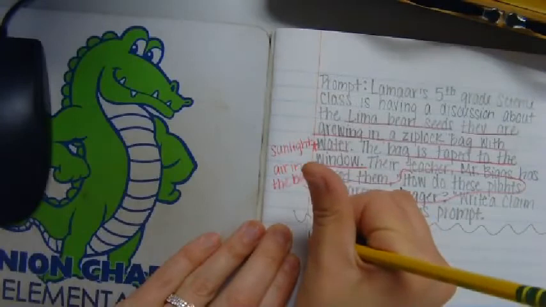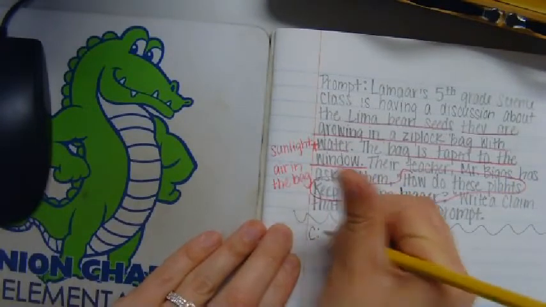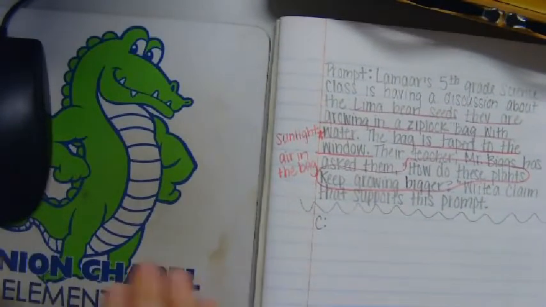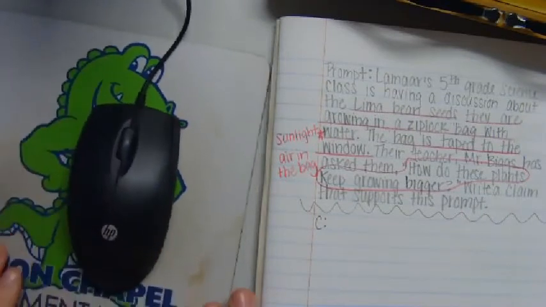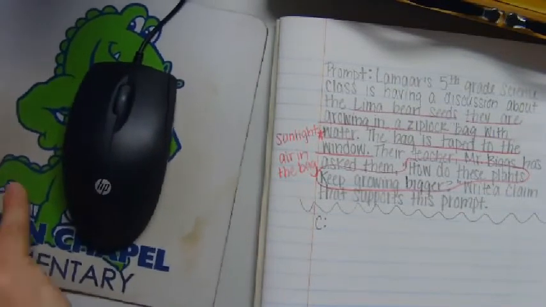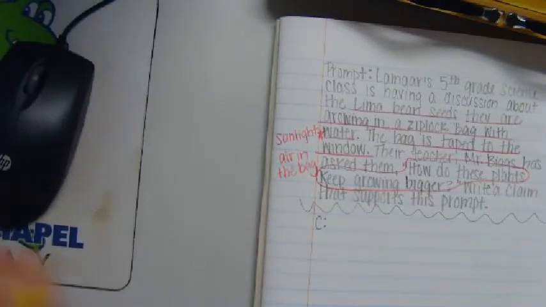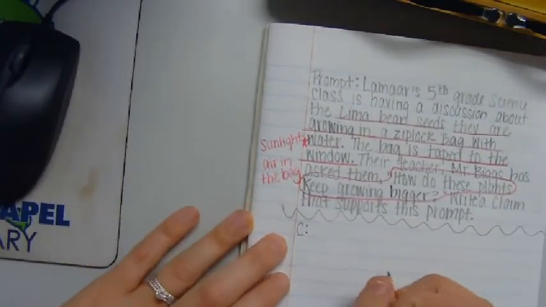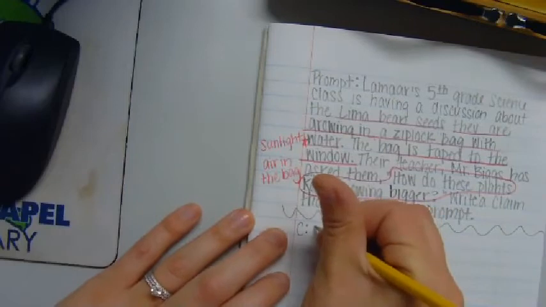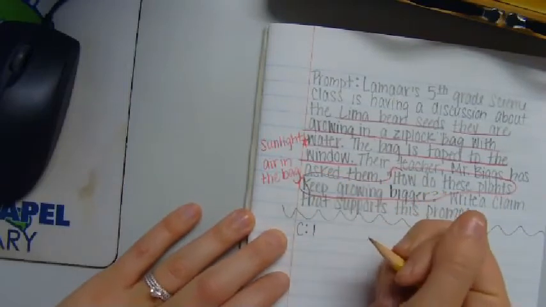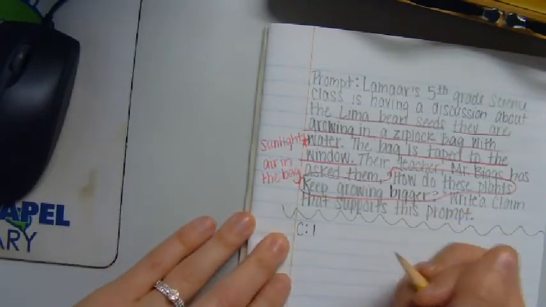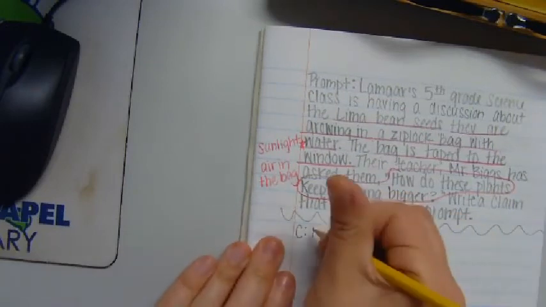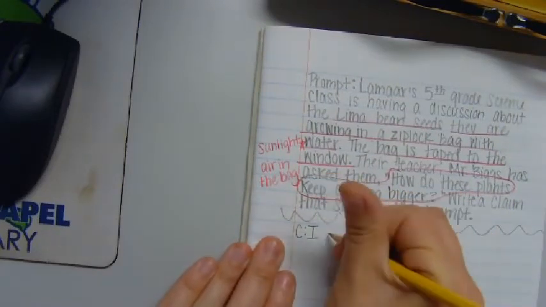Remember that our claim is one sentence and it's a statement. It's what you're agreeing with. Sorry about my really dirty mouse pad. This has been through the ringer over the last year and a half. So the claim is, we know now from our learnings that plants can grow with just air, water, and sunlight. So I'm going to write that claim.